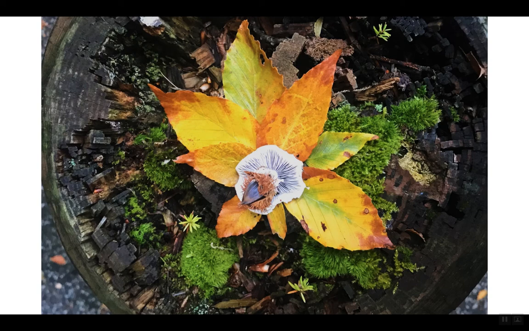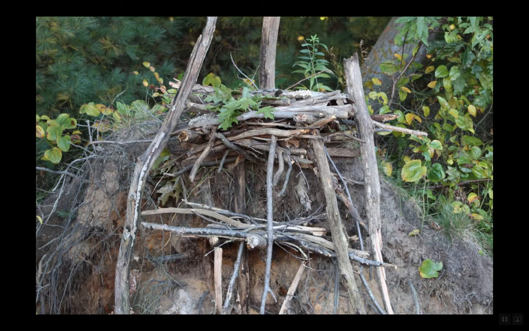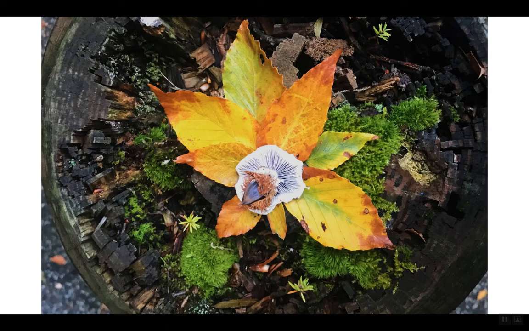Not necessarily that the sculpture took a long time, but I think it was a thoughtful placement of the found objects. But the photograph in the end, the composition and the lighting is a lot more successful. So hopefully between these two images, you can see which one is more successful and why.